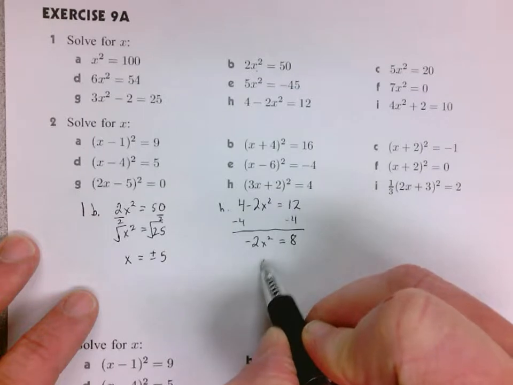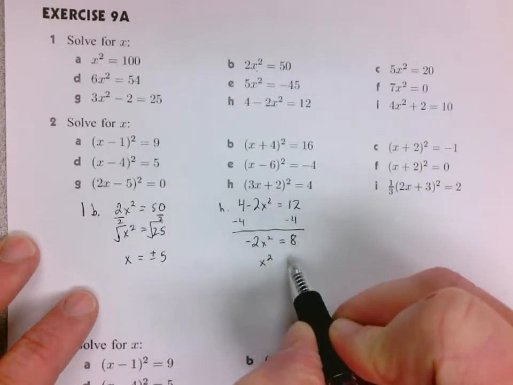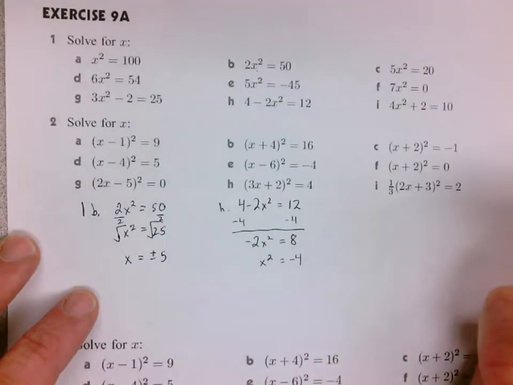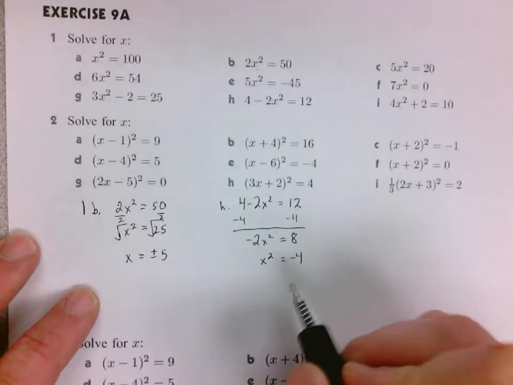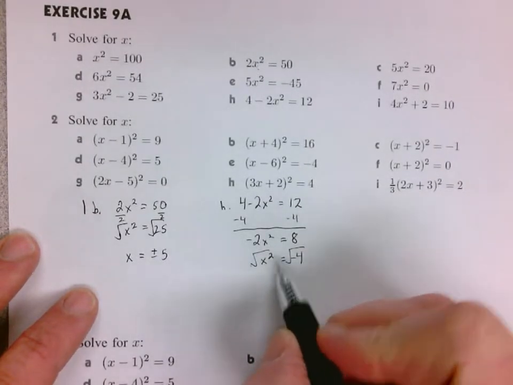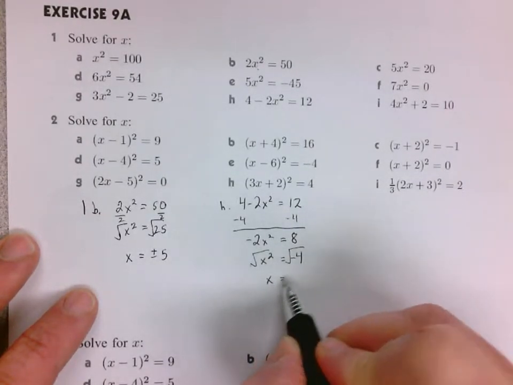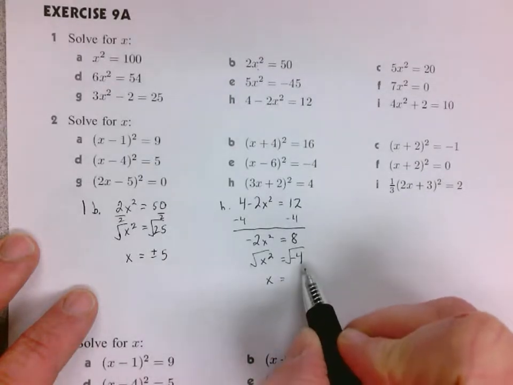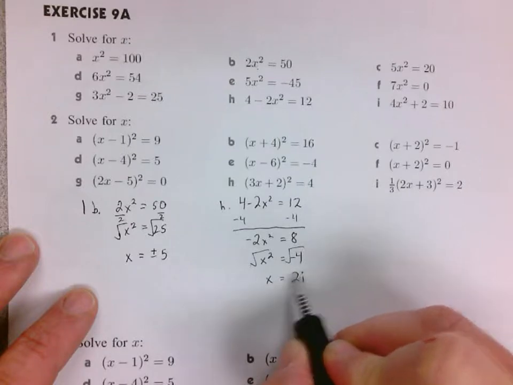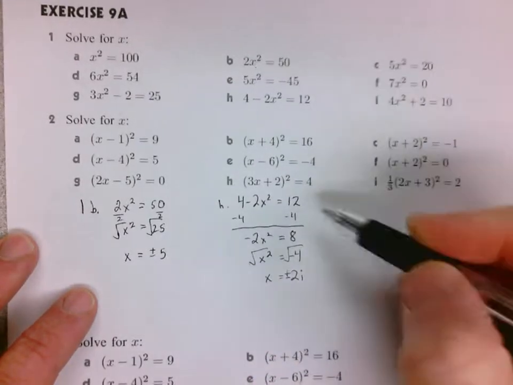X squared equals negative 4. Now, when we go to take the square root here, we know the square root of negative 4, we just got doing that as 2i. So I really have plus or minus 2i. And on this page, they talk about that as just no real solutions.